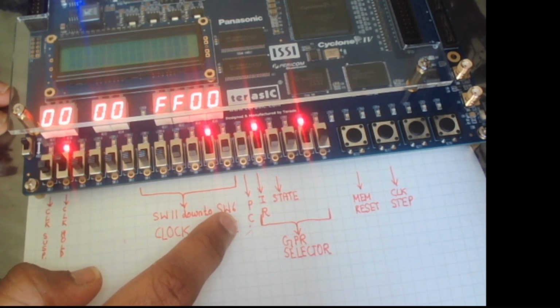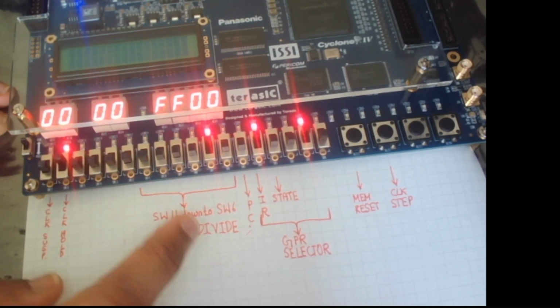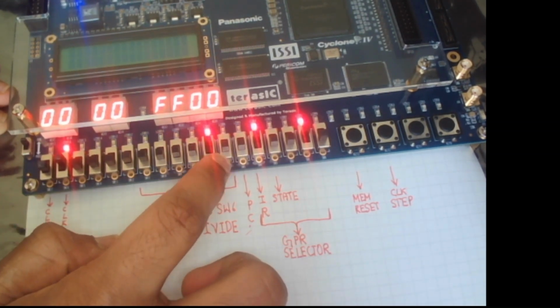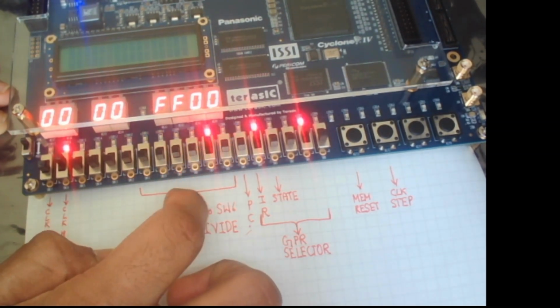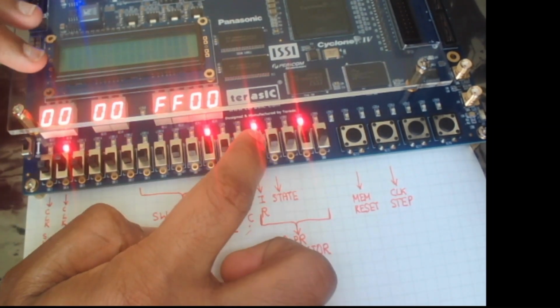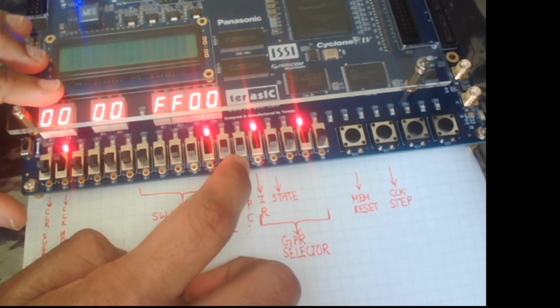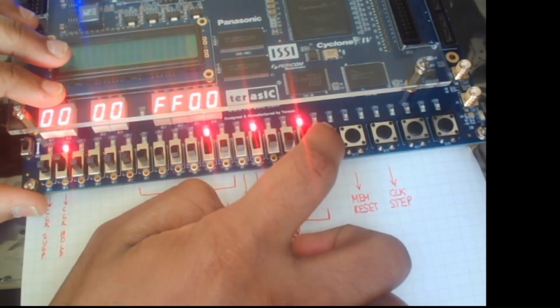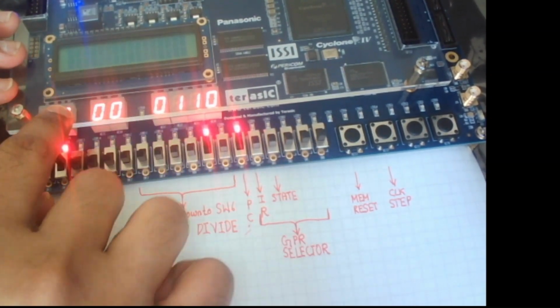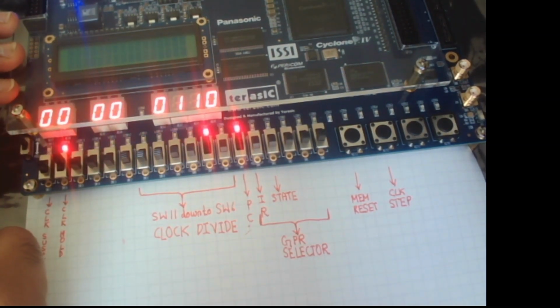Switches 11 down to 6 correspond to the clock divide limit. Switch 11 corresponds to the highest bit. Here I've turned on switch number 7, which corresponds to the highest bit minus 4. Switch number 5 corresponds to the PC. When I turn on that switch and turn off all other switches, the hex displays will display my current PC value.